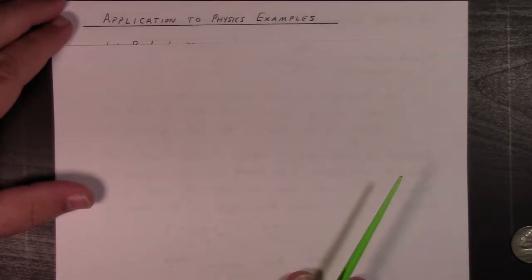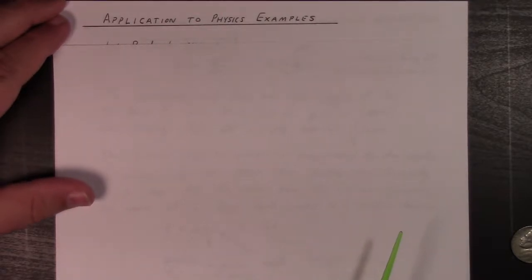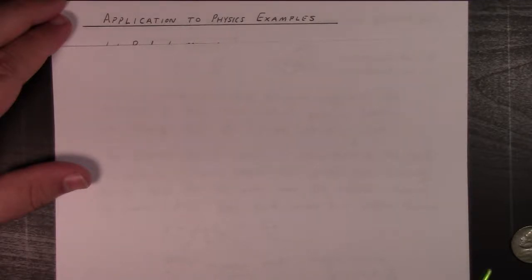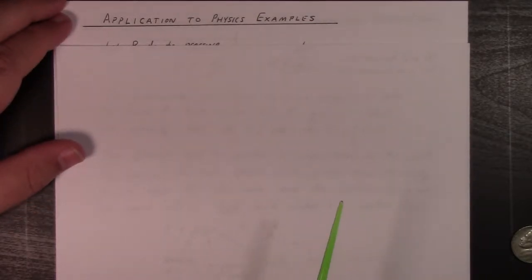The other application we'll talk about is the so-called centroid or center of mass calculation. I should mention that the center of mass centroid calculation can be more properly understood in the context of a complete course in physics, but I'll show you the formulas here nonetheless.